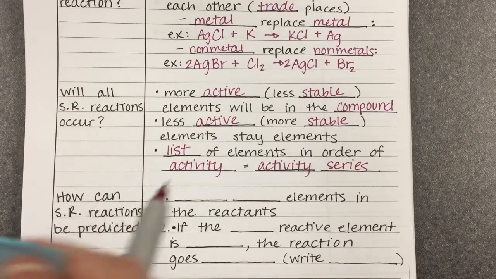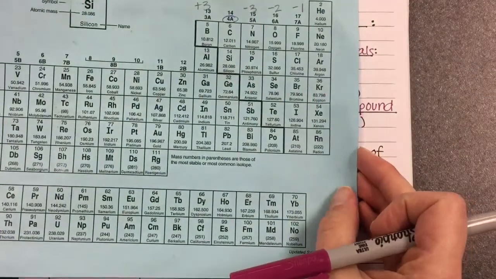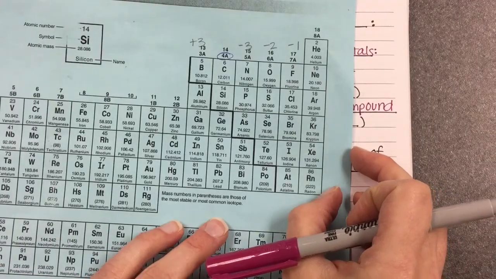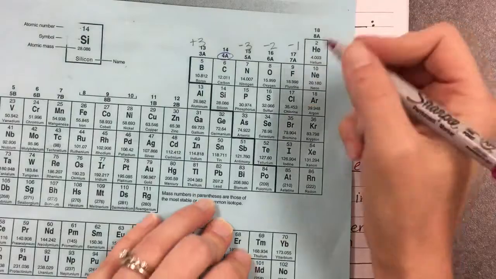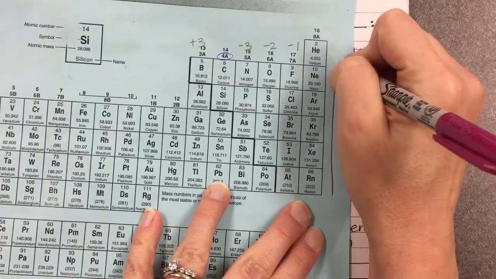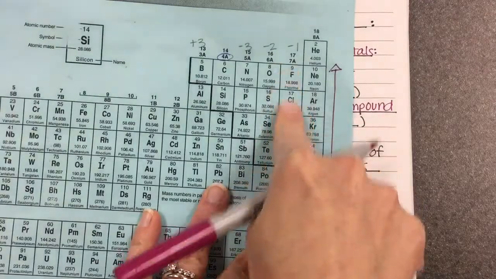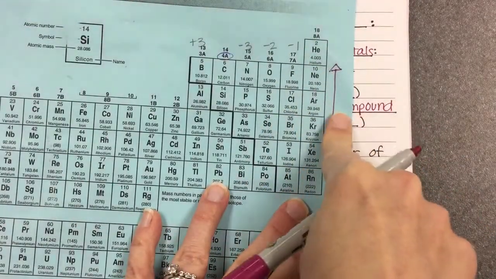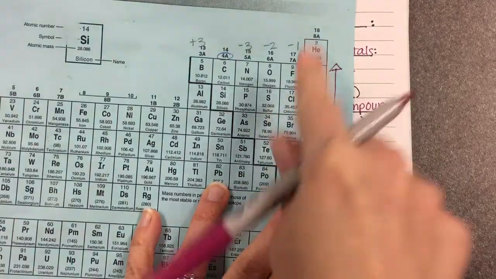Similarly, the halogens on your periodic table make up their own activity series. And it works exactly the same way. Up at the top of the halogen family, which is group 7A on your periodic table, remember that noble gases don't bond. So yes, I'm writing over here, but I'm not referring to the noble gases.